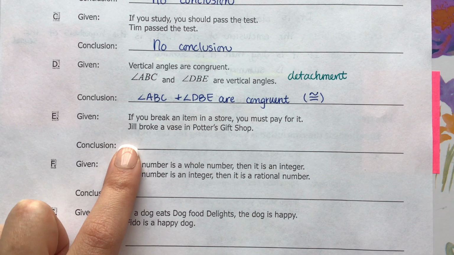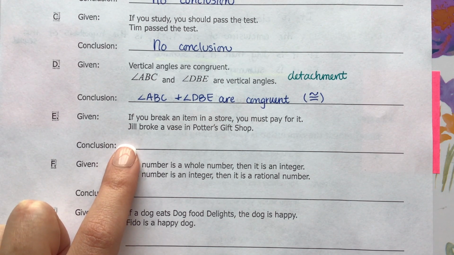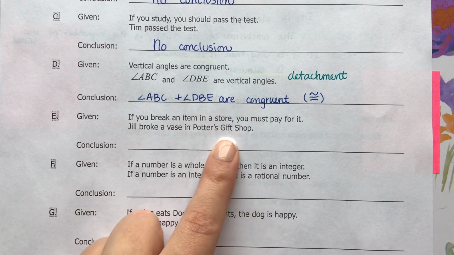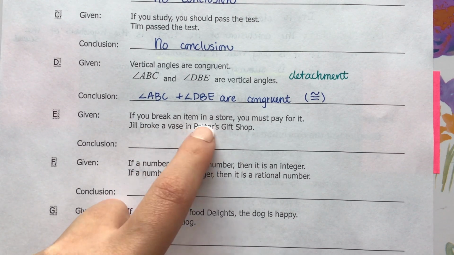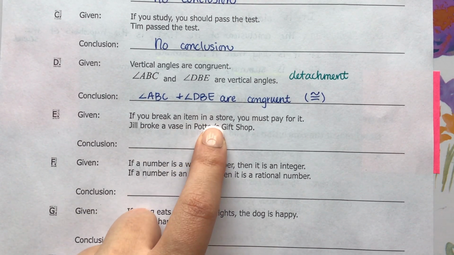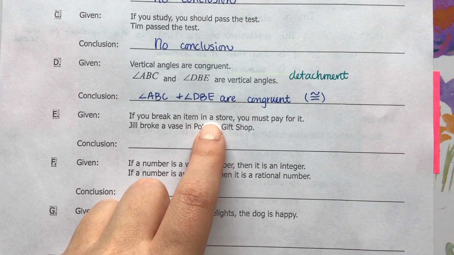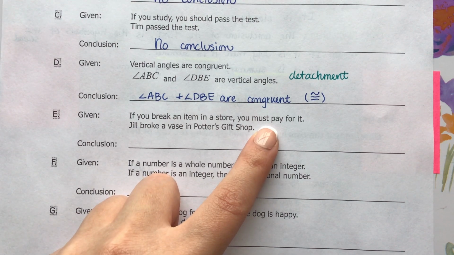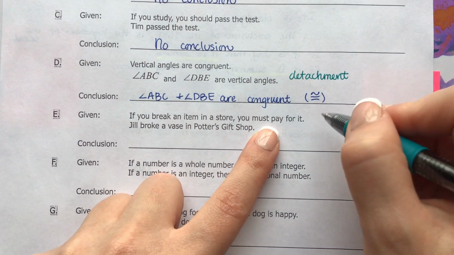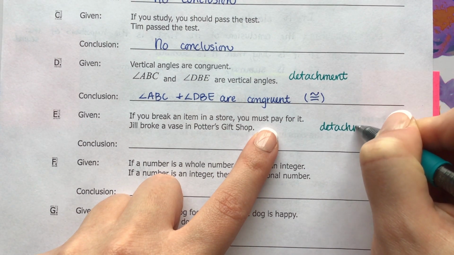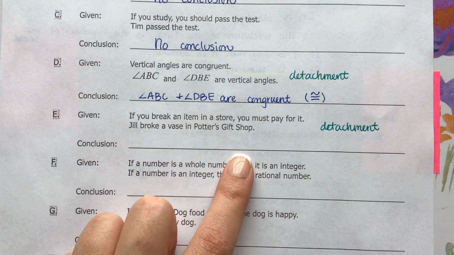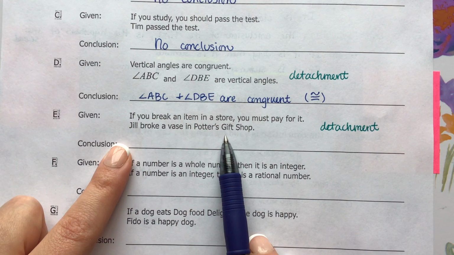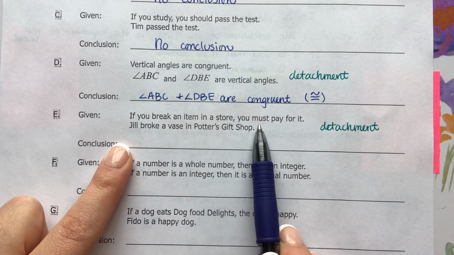In example E, it says, if you break an item in a store, you must pay for it. Jill broke a vase in Potter's gift shop. So, Jill broke a vase in a store. It was an item in a store. So we can then conclude that she must continue on in this phrase of paying for her item. So this is once again the law of detachment. So because Jill broke a vase in Potter's gift shop, we're now going to say Jill must pay for the vase.